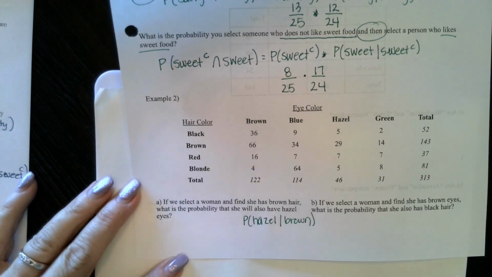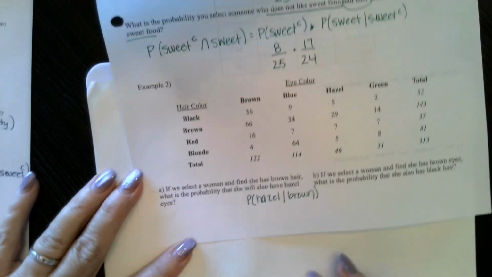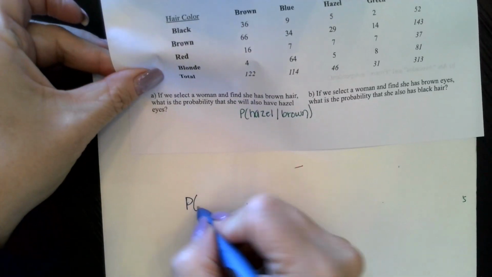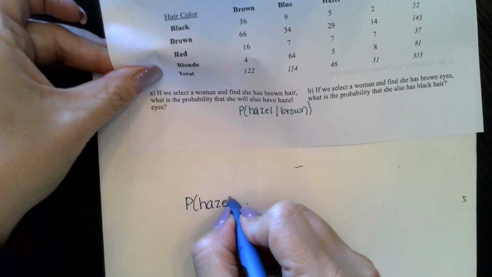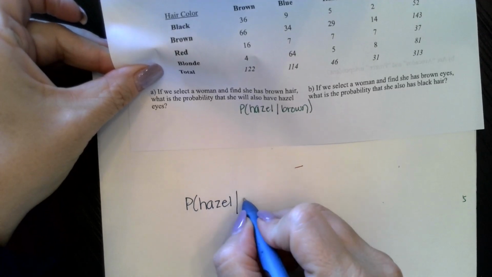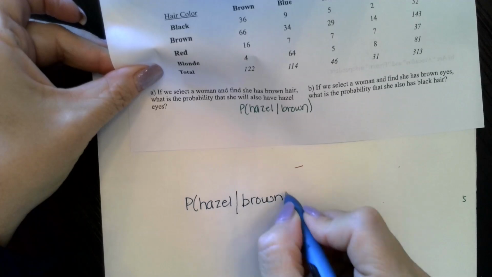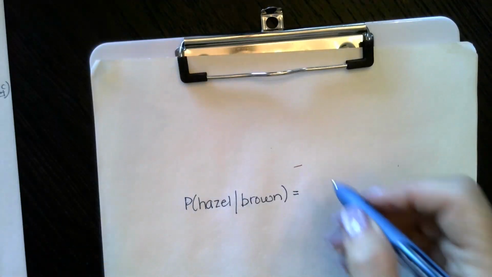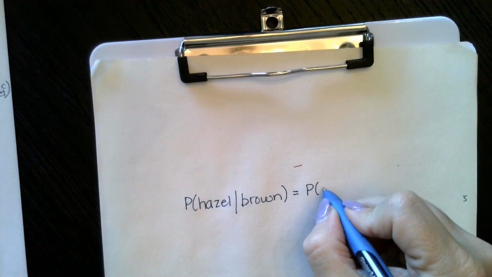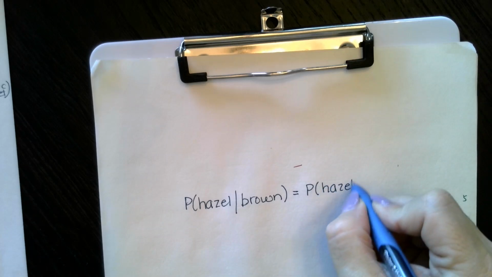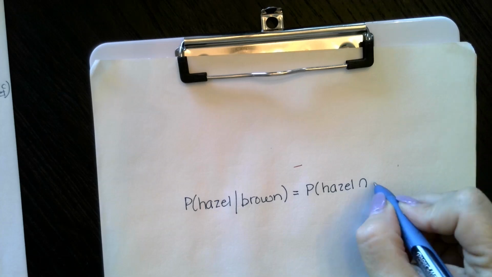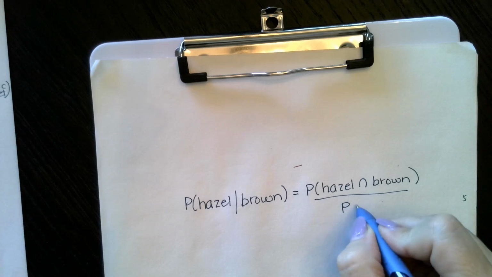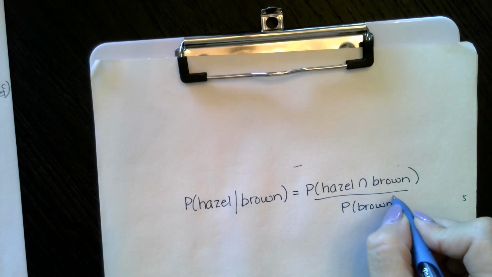So what this is going to look like is it's going to look like this. I'm going to write this on paper just so I have more space. This is going to be the probability that they have hazel eyes given that they have brown hair. That's what we're looking for. So what this becomes is the probability that they have hazel eyes and brown hair given the probability that they have brown hair.